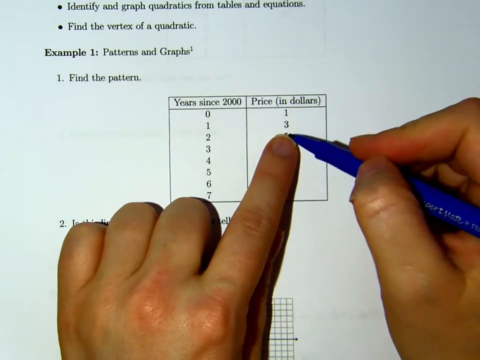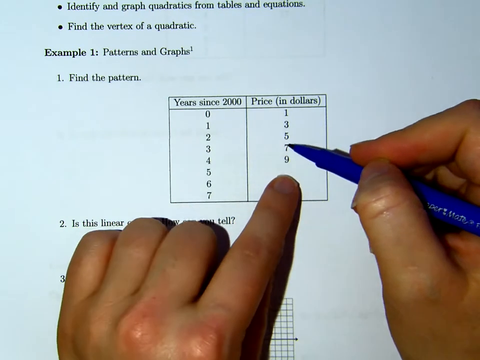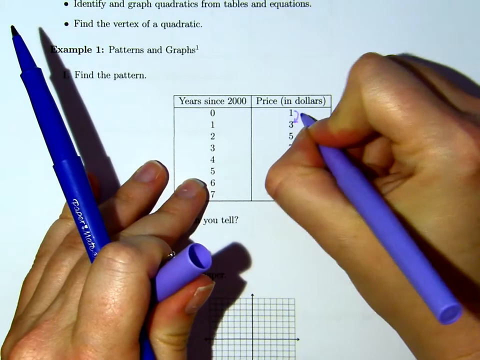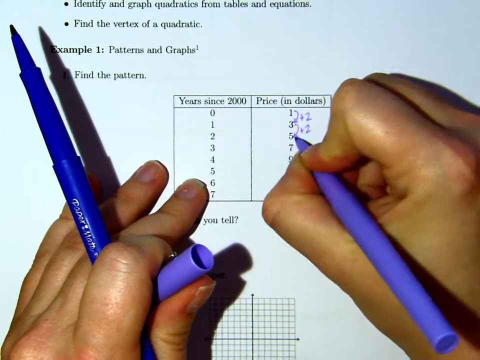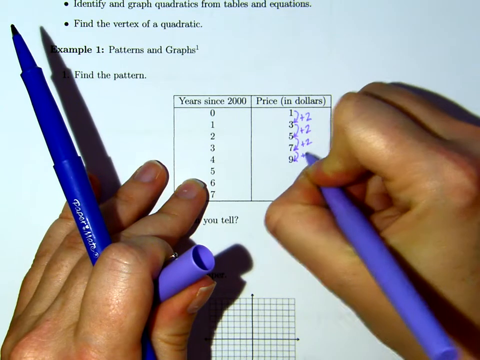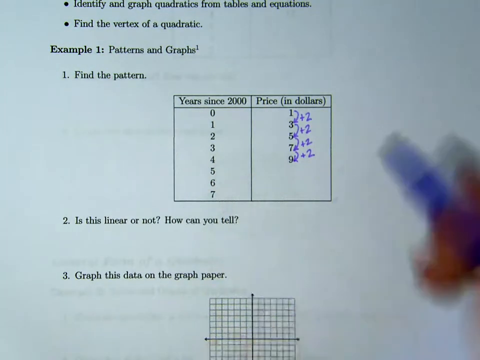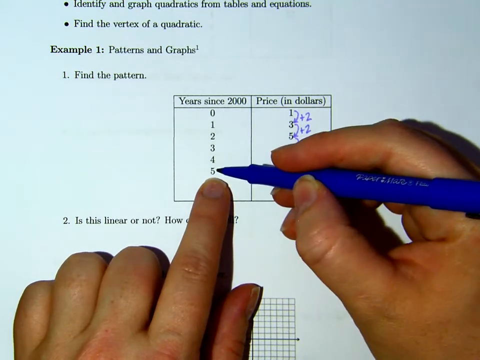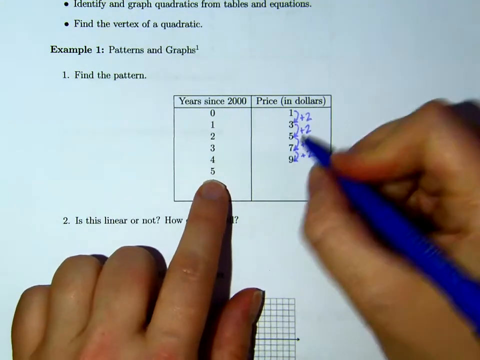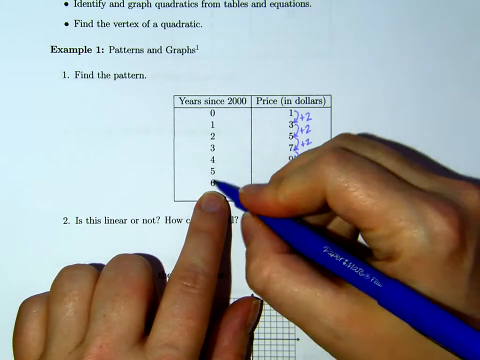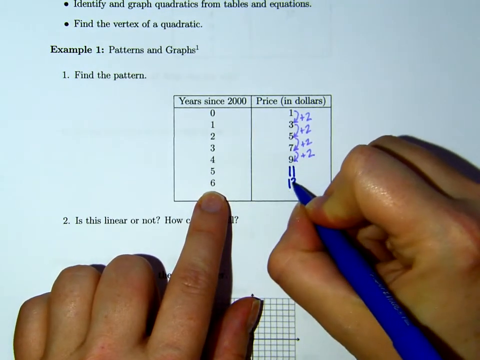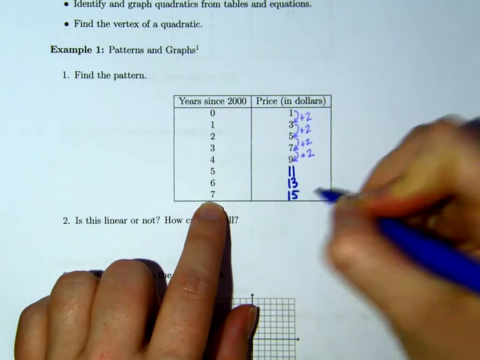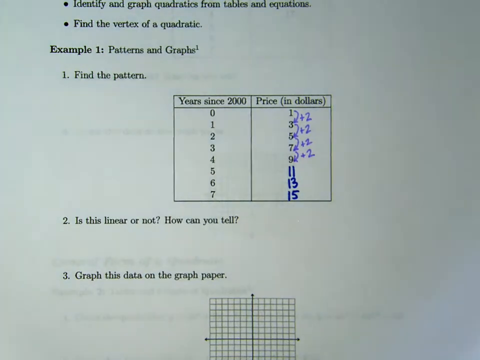Example 1, find the pattern. All right, I'm looking at this and I see plus 2, plus 2, plus 2, plus 2. I see it. So making sure that this is plus 2 for each additional 1 over here, which it is, then I can go ahead and predict. An additional 1 in the years is an additional 2 in the price. Got it.